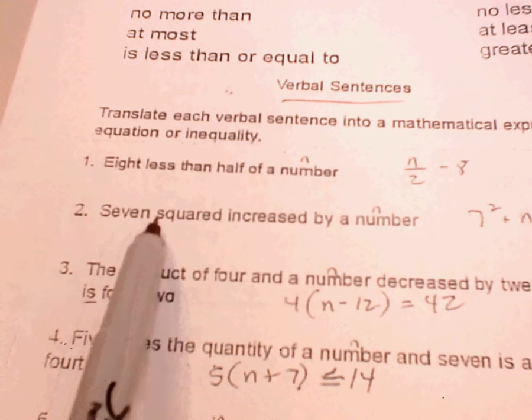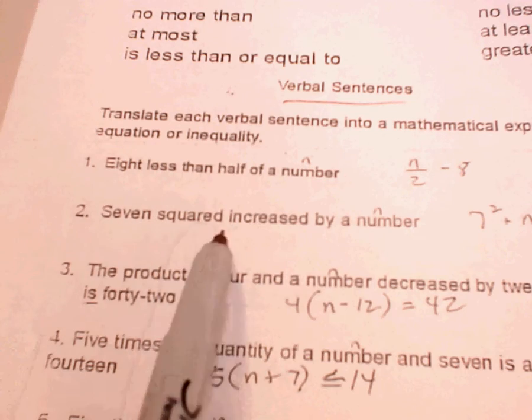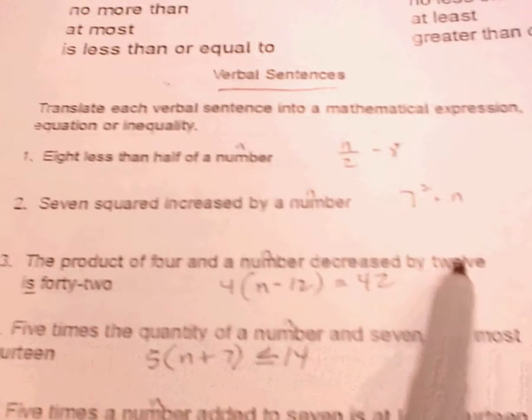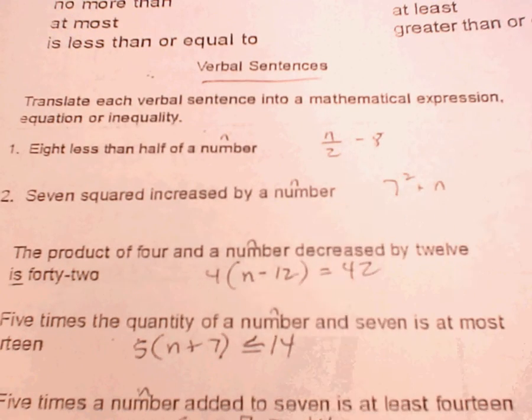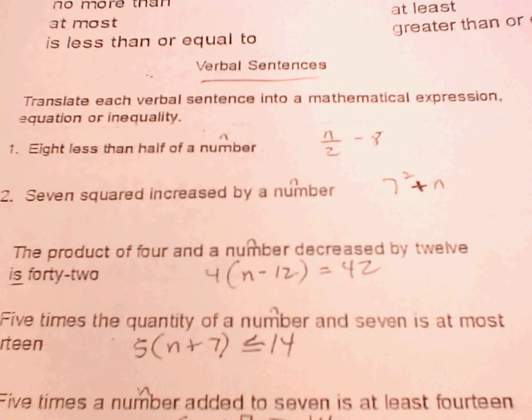7 squared increased by a number n. 7 squared means 7 to the second power. Increased by a number n means plus n. Increased by, that's addition.